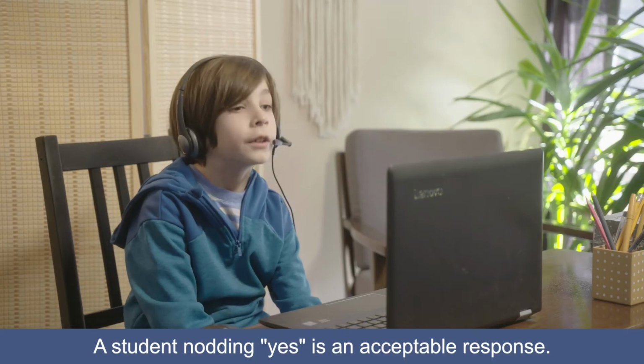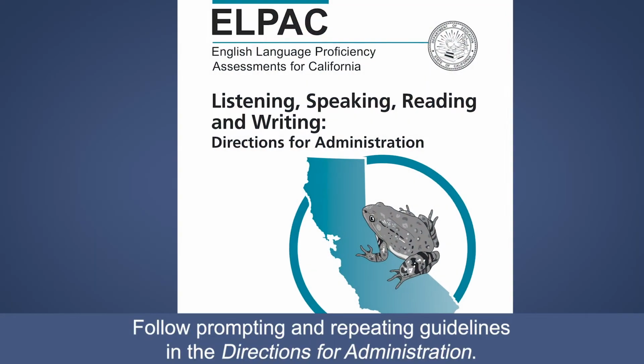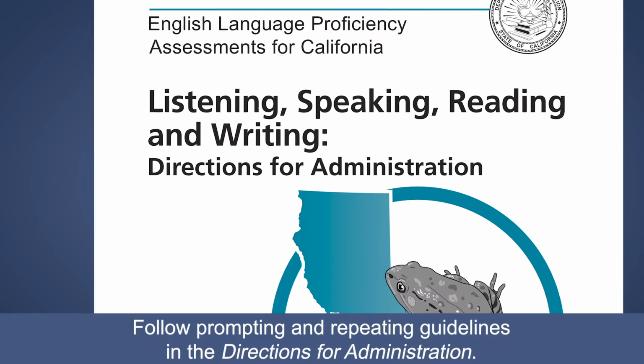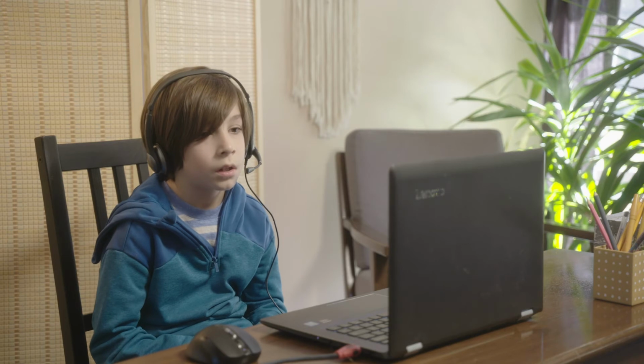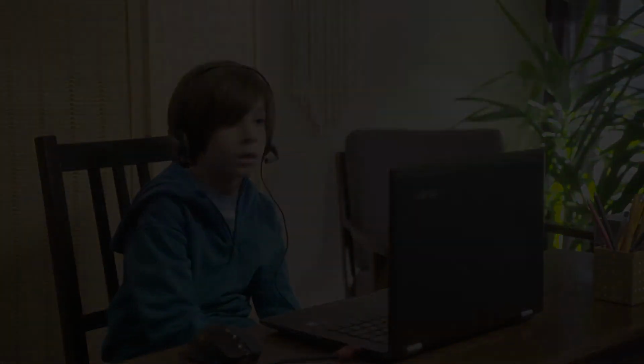A student nodding yes is an acceptable response. The guidelines for prompting and repeating questions are the same whether you are giving it remotely or in person. Guidelines can be found in the DFA. If there is no response, even after repeating the question, you may mark NR for no response.